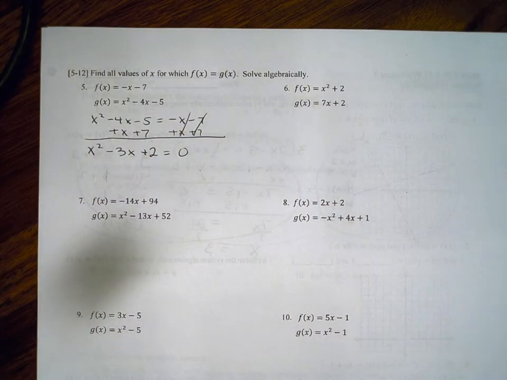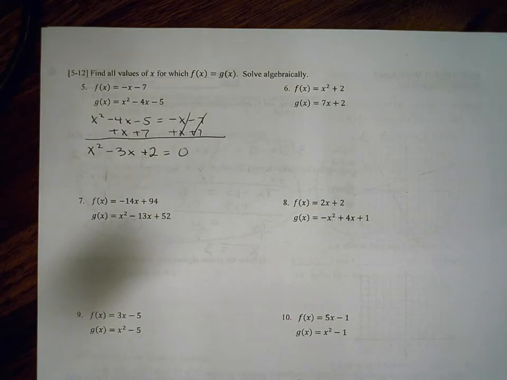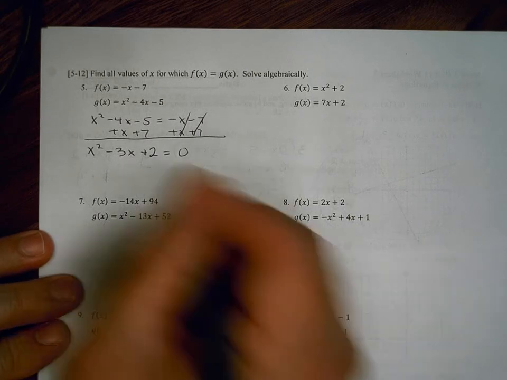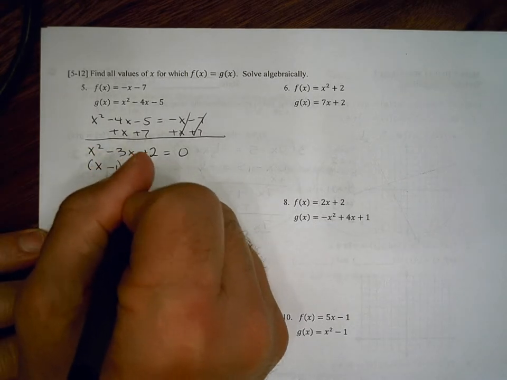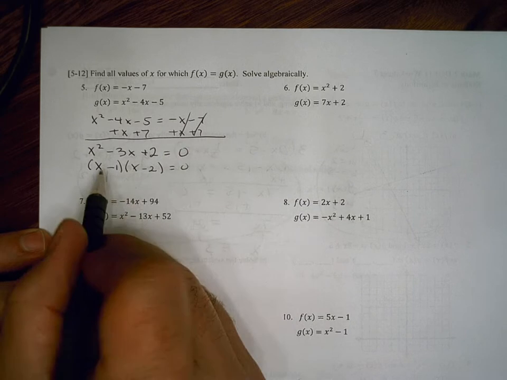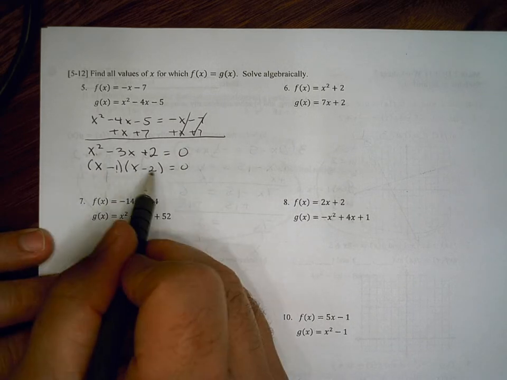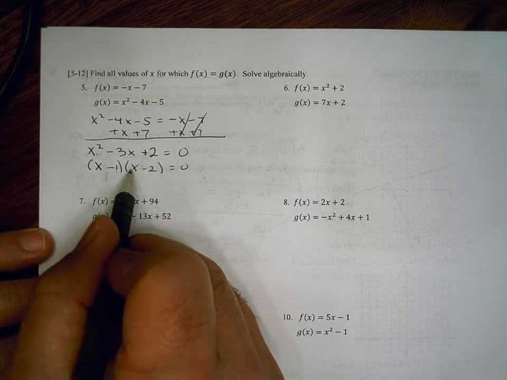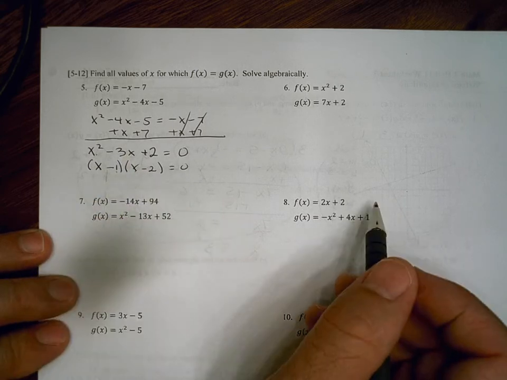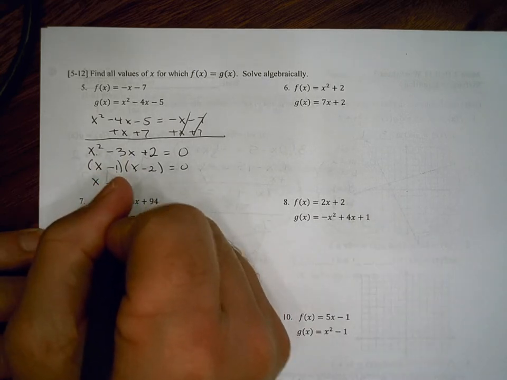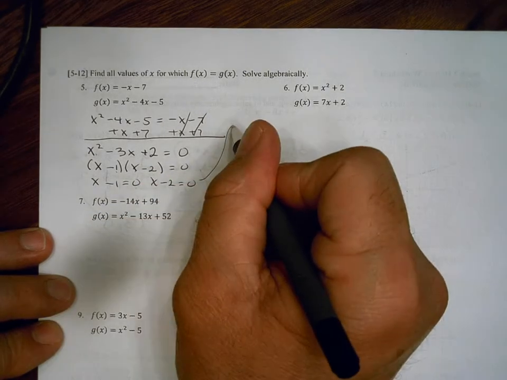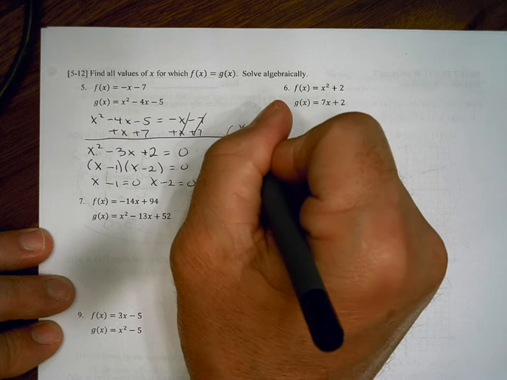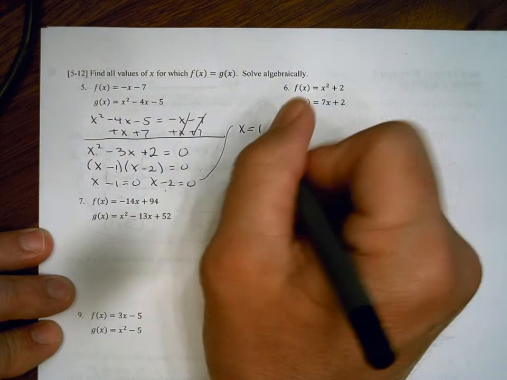Okay, now we have to decide how we're going to solve this, and I think this one is factorable. Okay, because x minus 1 times x minus 2: x times x is x squared, negative 1 times negative 2 is positive 2, and negative 1x plus negative 2x is negative 3x. Set each factor equal to 0. And when we solve, we add 1 to both sides, we get x equals 1. Add 2 to both sides, we get x equals 2.